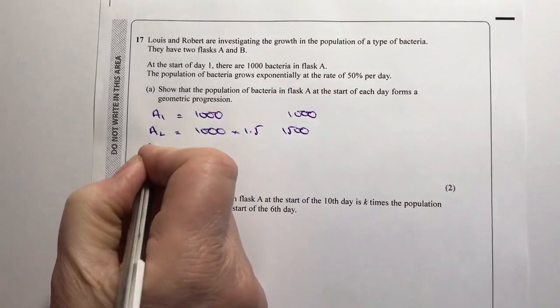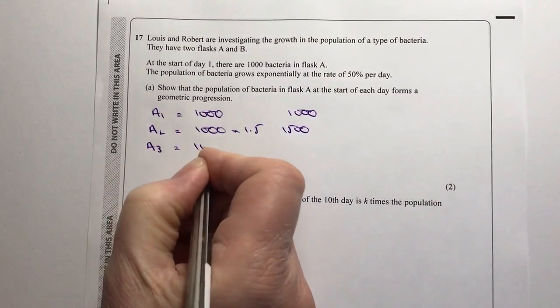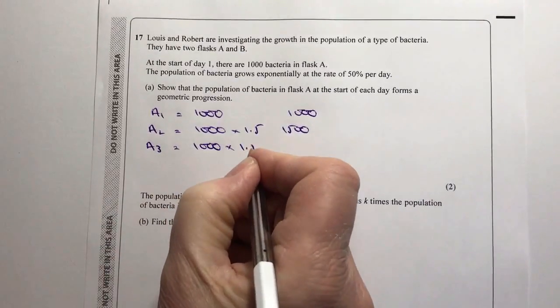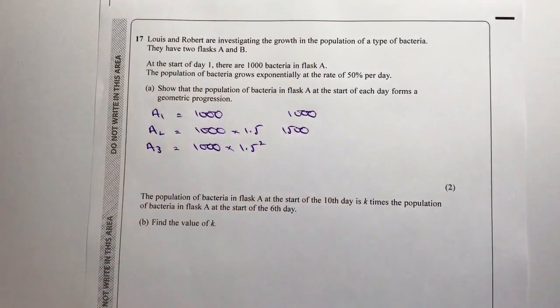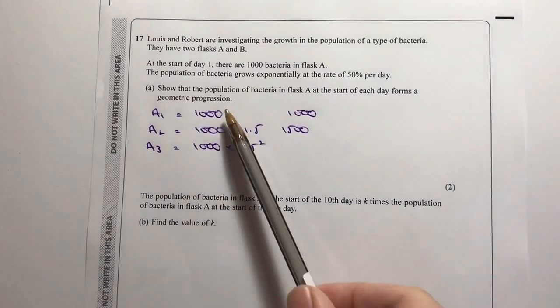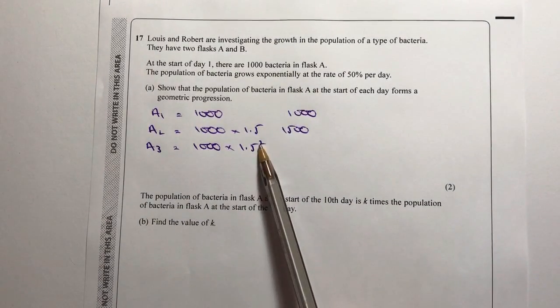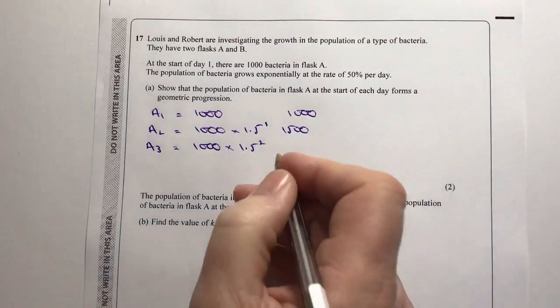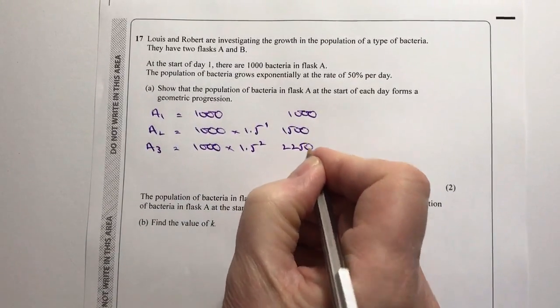Let's have a look at day 3. Okay, well, day 3, we've got 1,000 original amount, and then it's 1.5 squared because it's been 2 days after the original one. So this is, if you like, the power of 1, now the power of 2, and that's going to be 2,250.